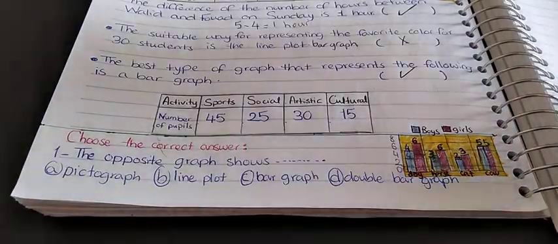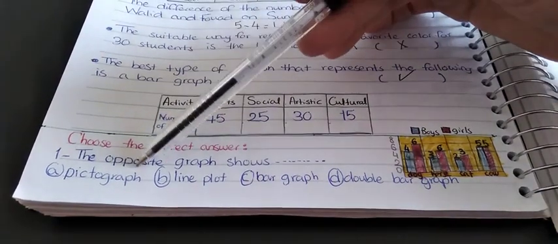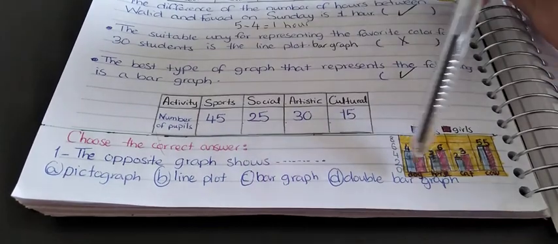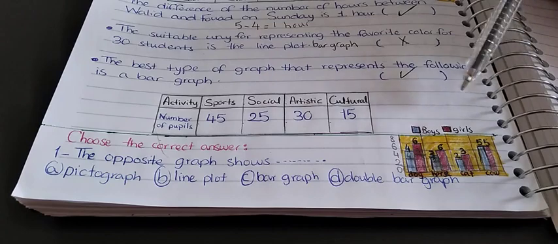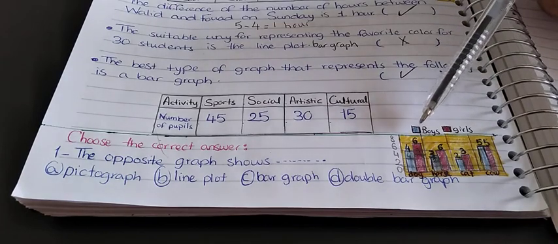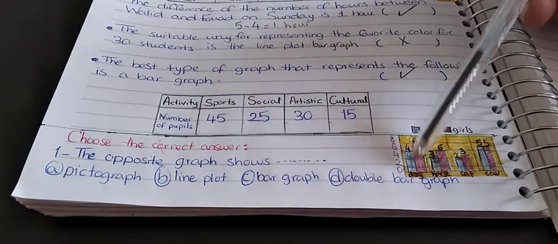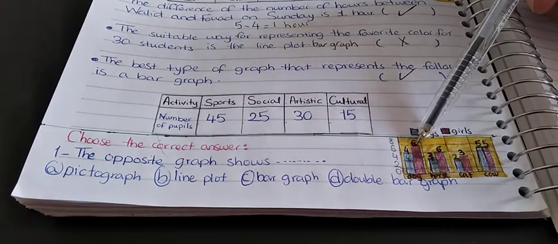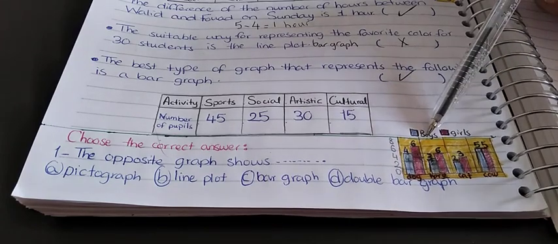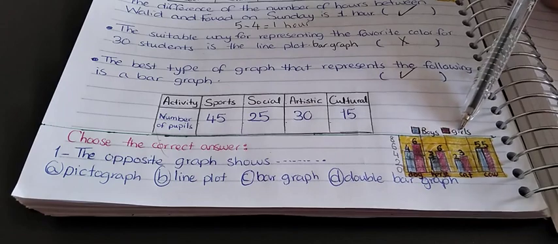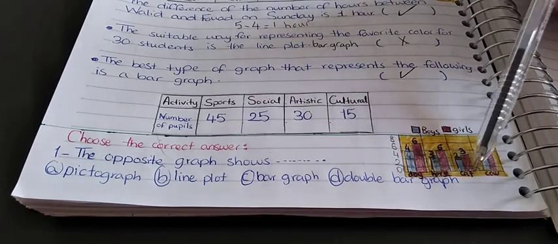Choose the correct answer. The opposite graph shows either a pictograph, line plot, bar graph, or double bar graph. And here we have the graph. We are comparing the favorite animals by both boys and girls. So the dog, 4 boys like dogs and 6 girls like dogs. Here the horse, 3 boys like horse and 6 girls like horse. The cat. 2 boys and 3 girls like cats.